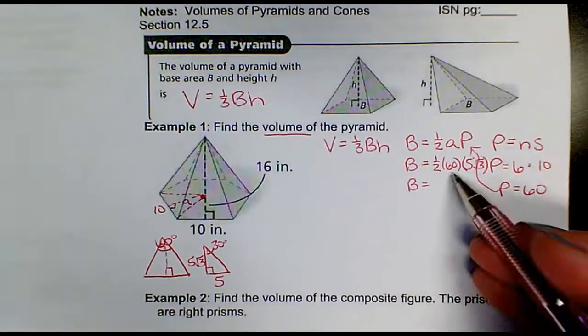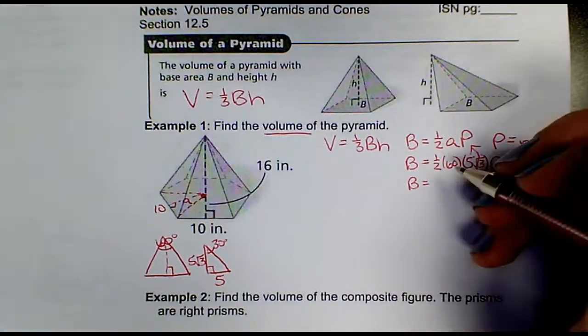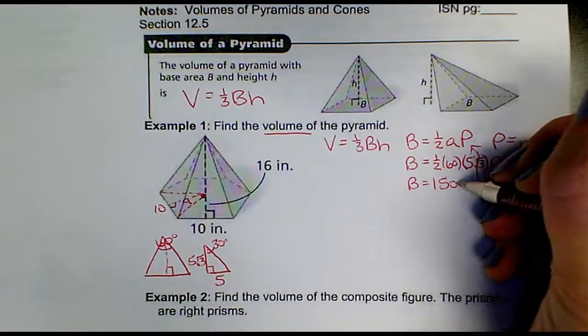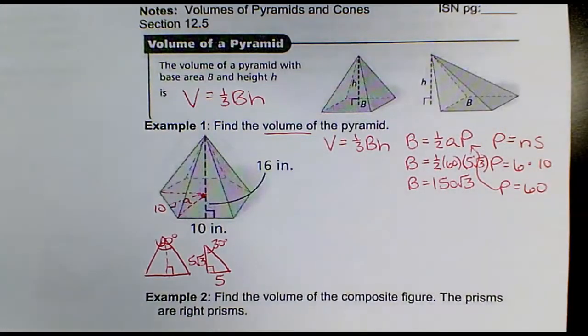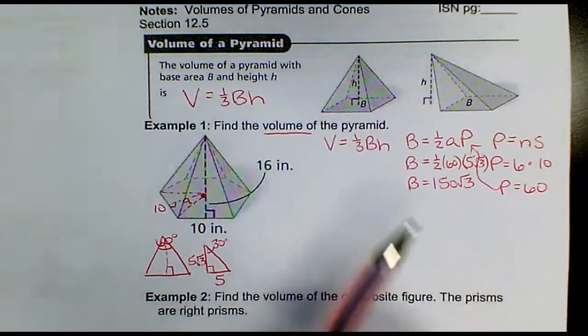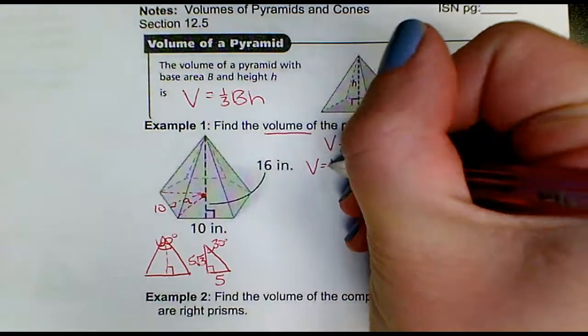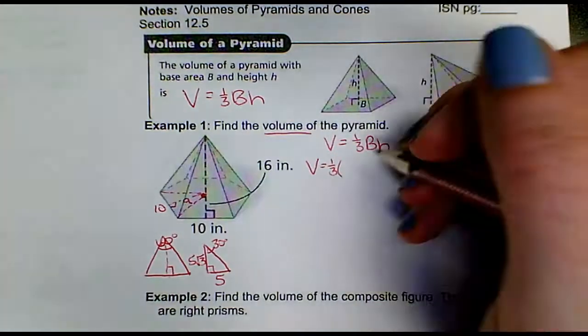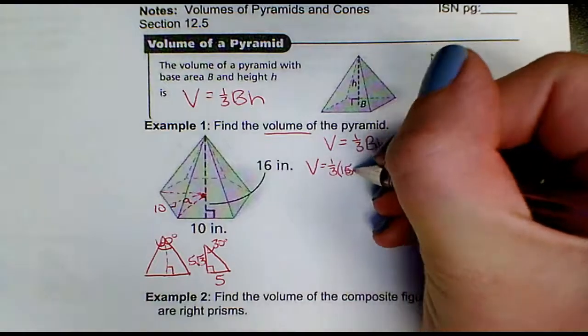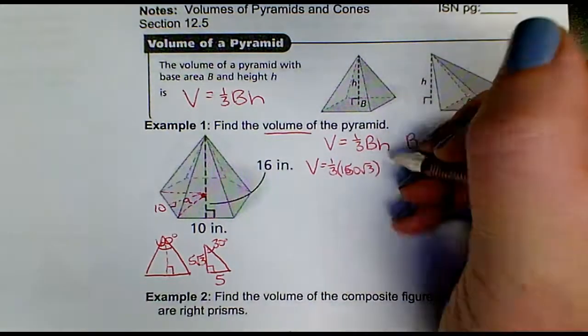So half of 60 is 30. 30 times 5 is 150. So I have 150 square roots of 3 for the area of the base. So now that gets substituted into the formula. So the volume equals 1/3 times the area of the base, 150 square roots of 3, times the height.